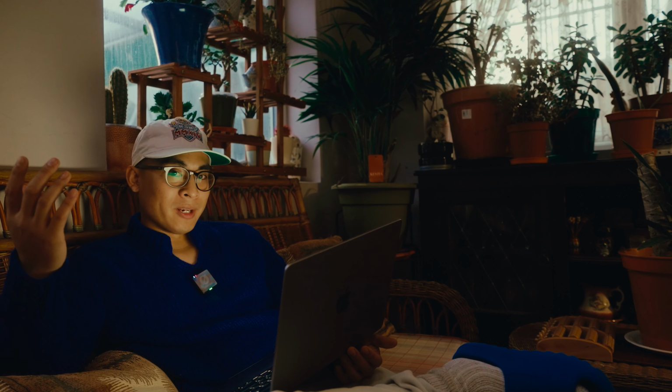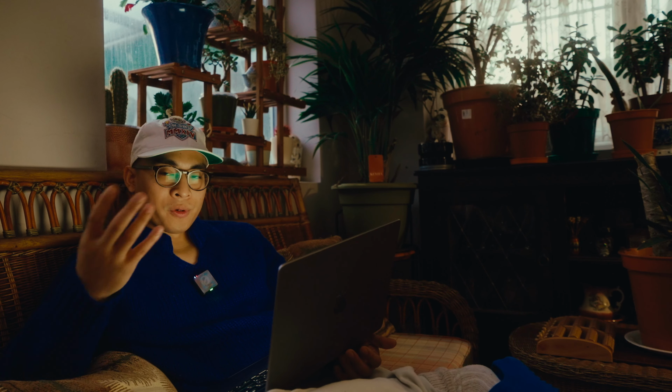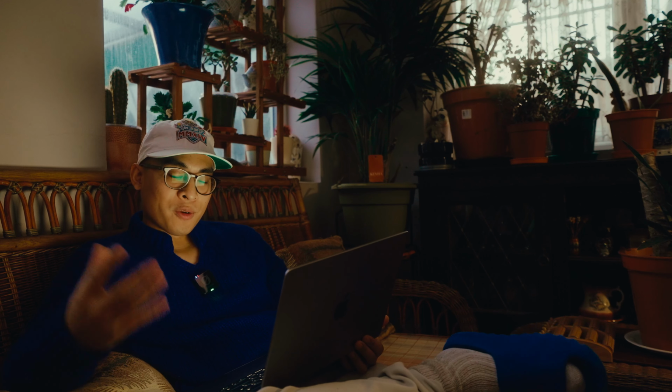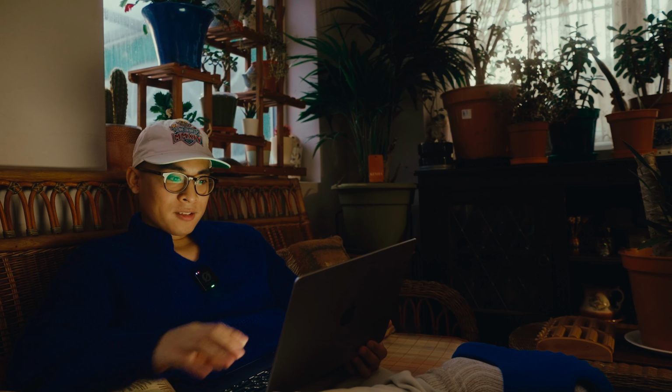Hopefully this has been a really helpful insight on how I organize my content. Here's to staying organized this year and hopefully making my whole life easier, because I need it.